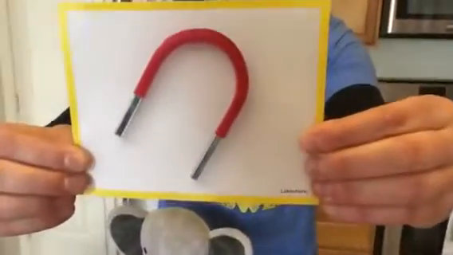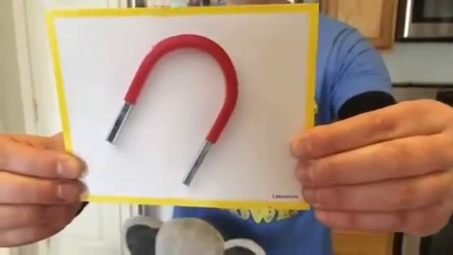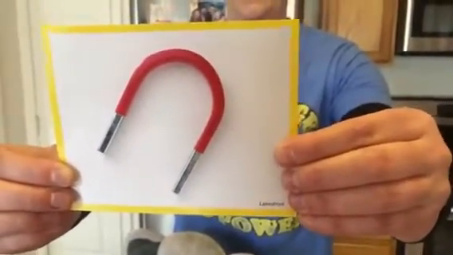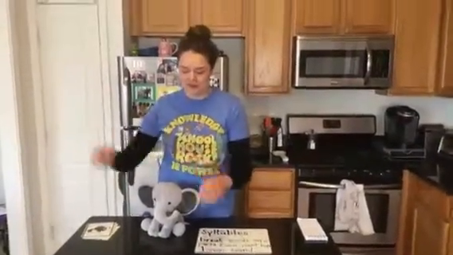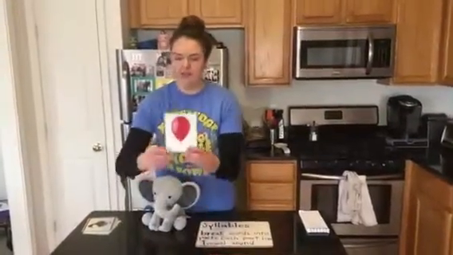Yeah, we studied these in science. Looks like it attracts metal. It attracts and repels. Oh my gosh, you're so right. Who's the engineer? It's a magnet. Magnet. Two claps means two syllables, and two vowel sounds. We're going to get to that.